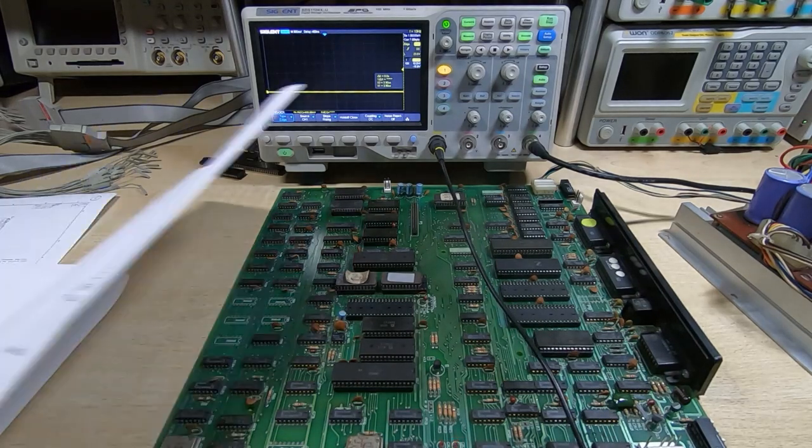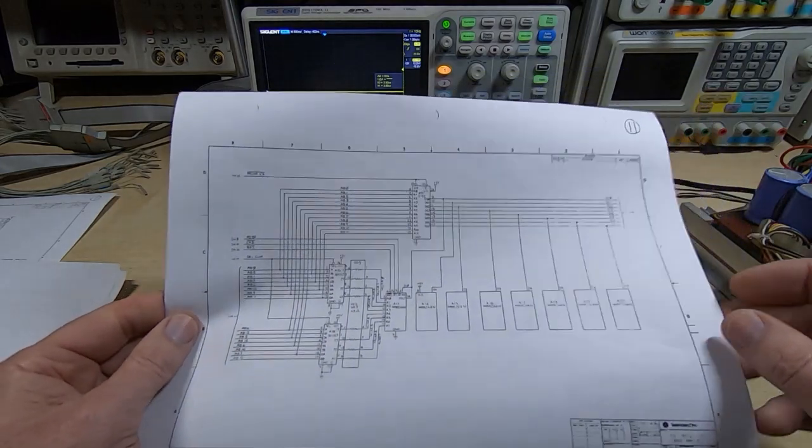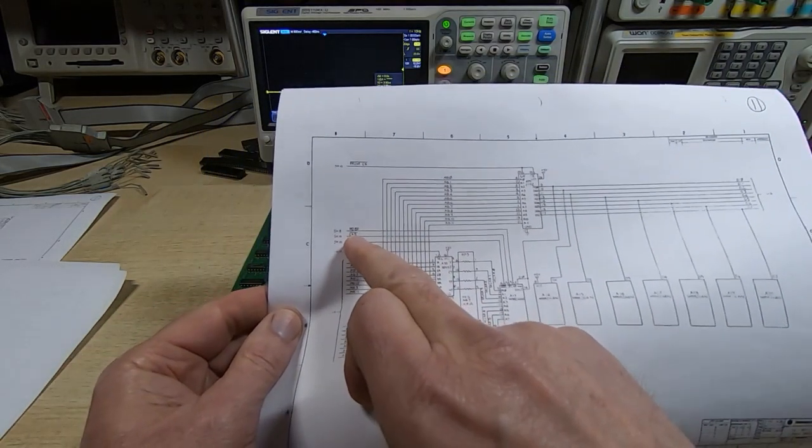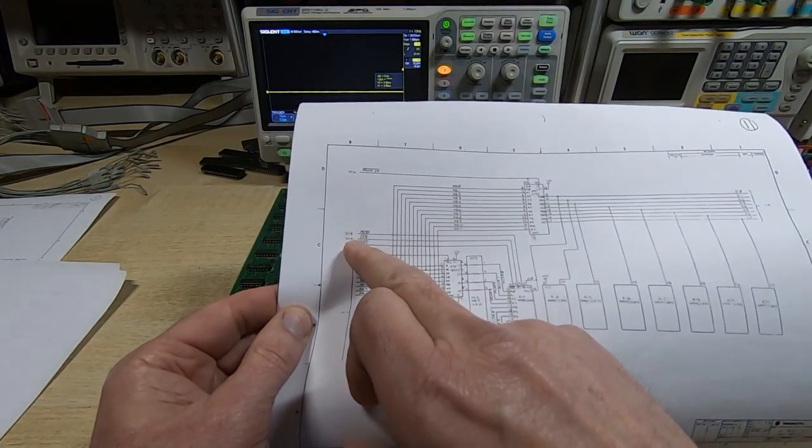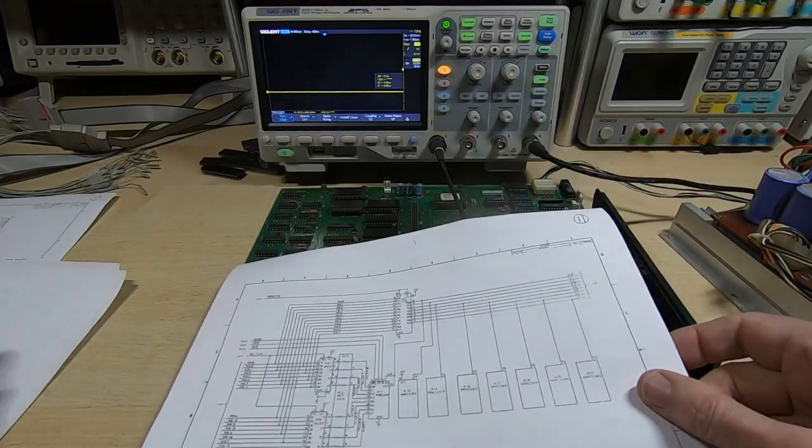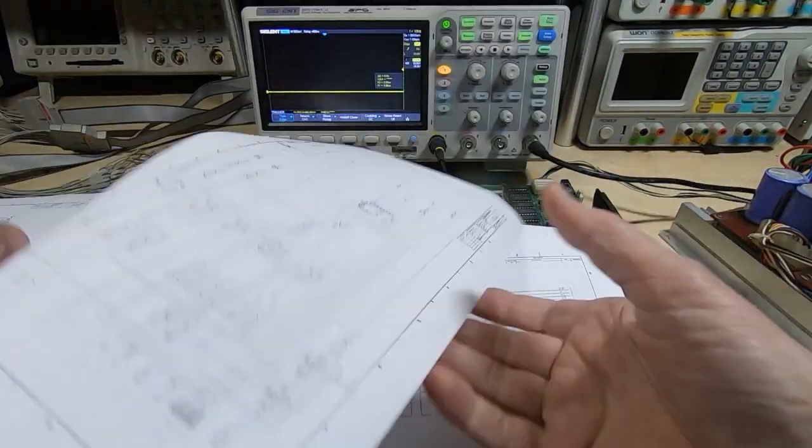If we grab the schematic, so that should be coming in here, and it's originating on sheet 10, which is the sheet prior to this one.